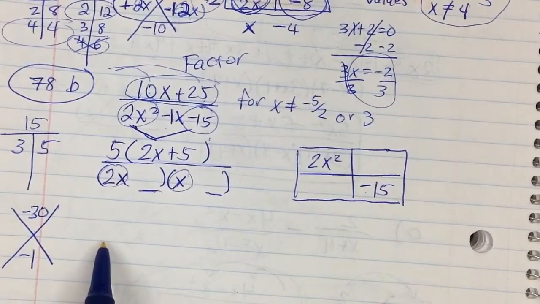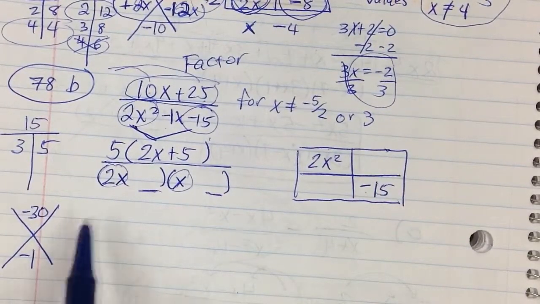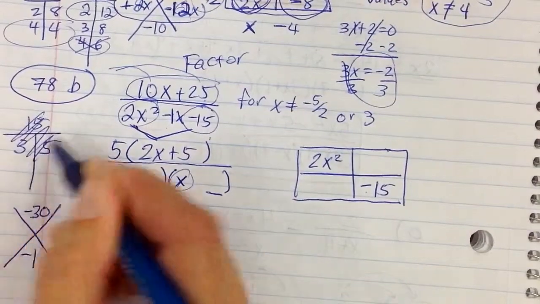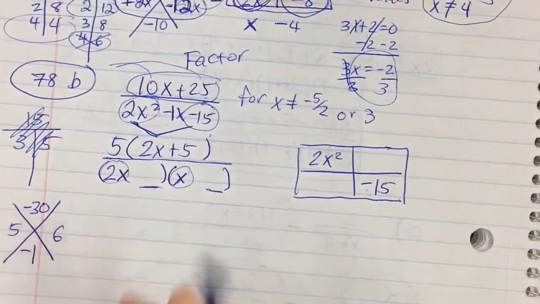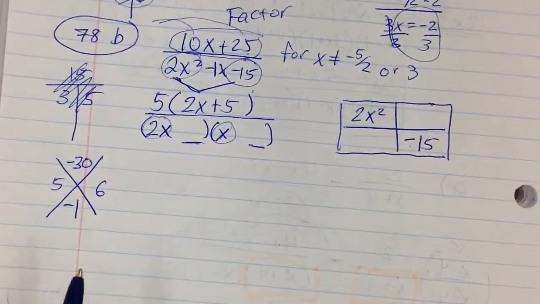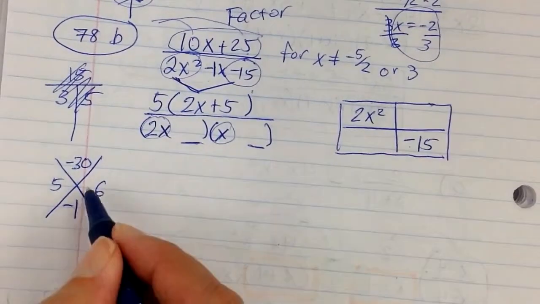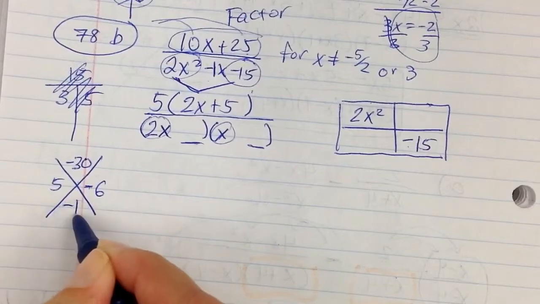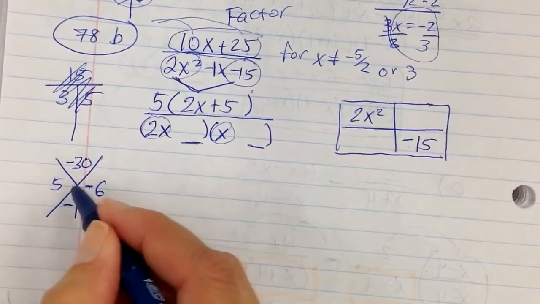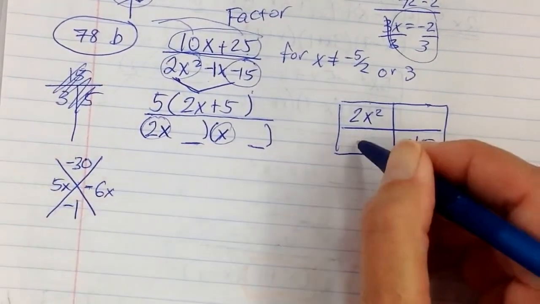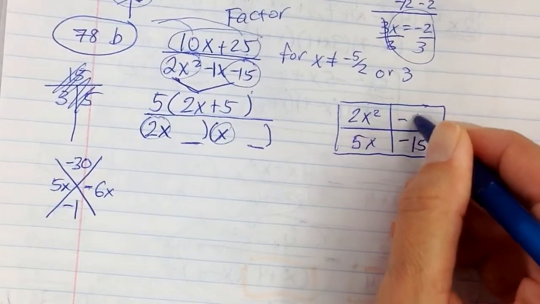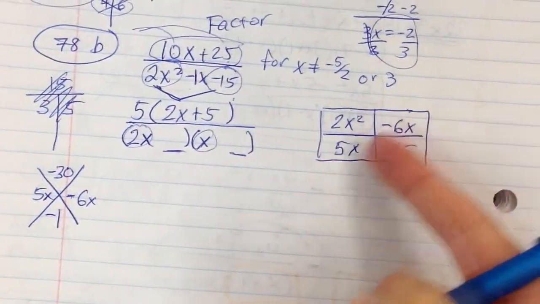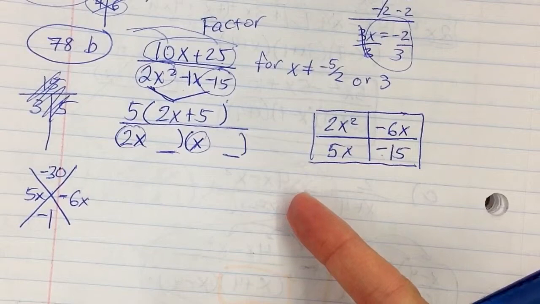So we're looking for the factors of 30 that differ by 1. Oh, so it's not actually 15. We want to do 30. Well, that's 5 and 6. 5 times 6 is 30. One of them has to be negative because we've got a negative in here. We want more negatives because we want it to be negative 1. So these are our x terms, right? So I'm going to put 5x, negative 6x. It really doesn't matter what order you put those in. It'll work any way you do it.